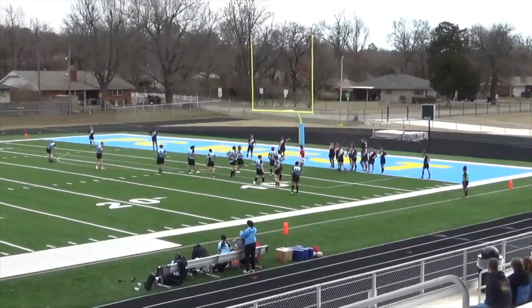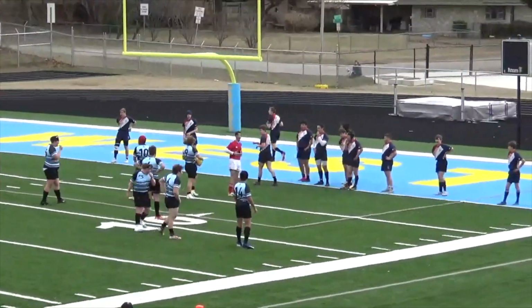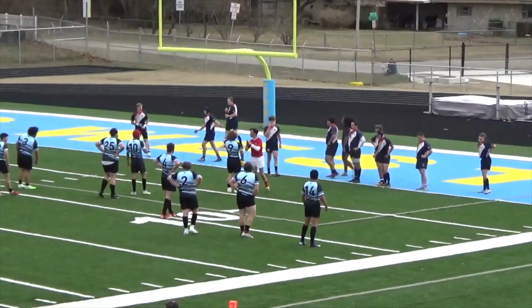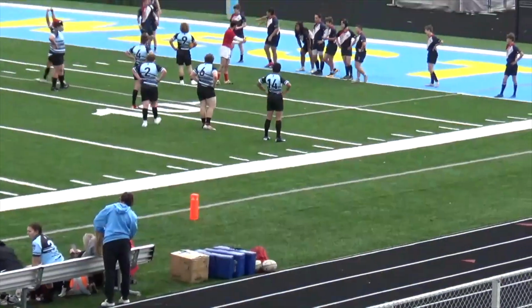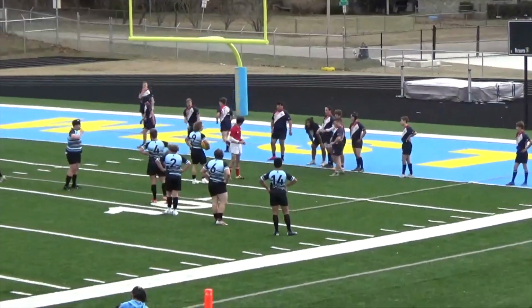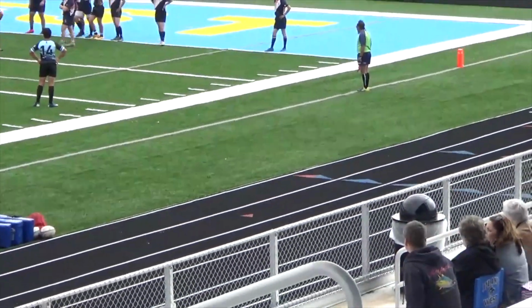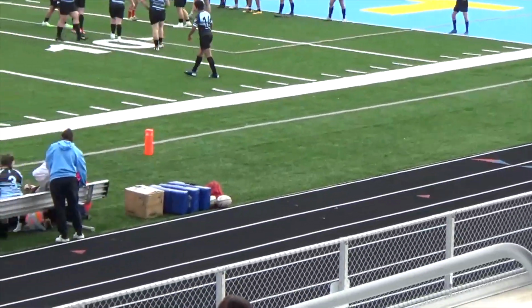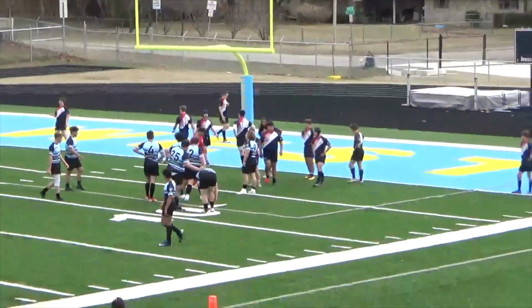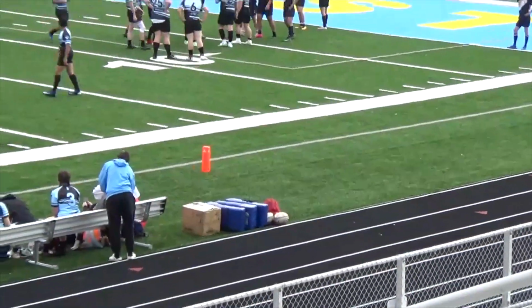Something that you're going to see in high school rugby more often than collegiate or club rugby is that the referee may stop the match in concern for the safety of the players. He can do that at any point, especially whenever they're about to get into a scrum.